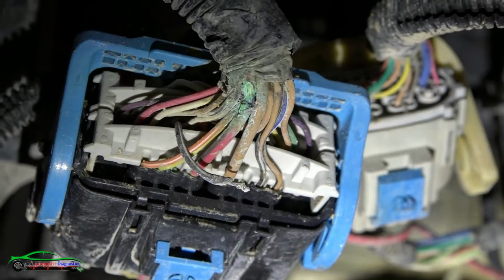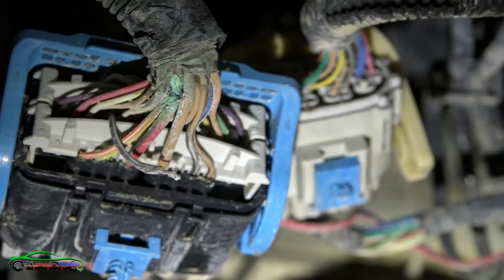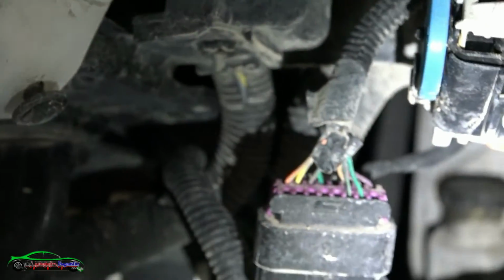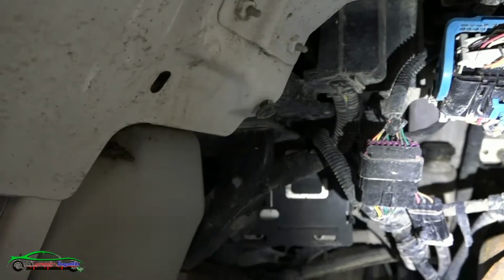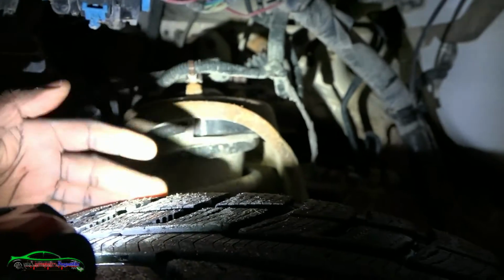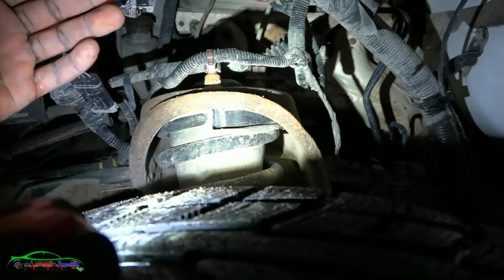I don't know really. What I'm going to do is check it out and see what we found in there. But what I notice is this wheel well is missing a plastic cover, and that could be the cause of the tire touching.